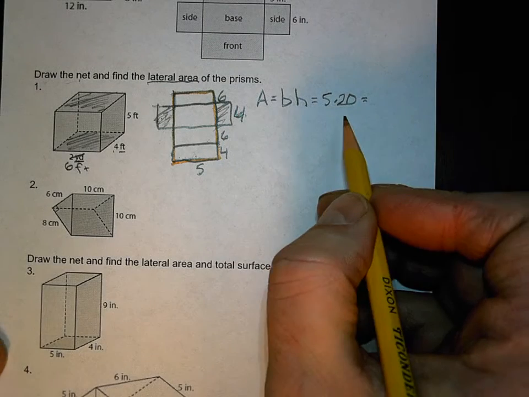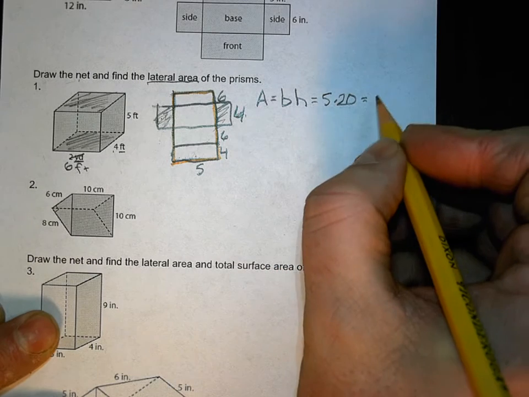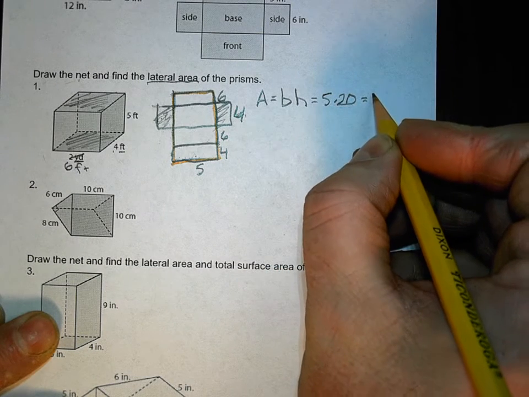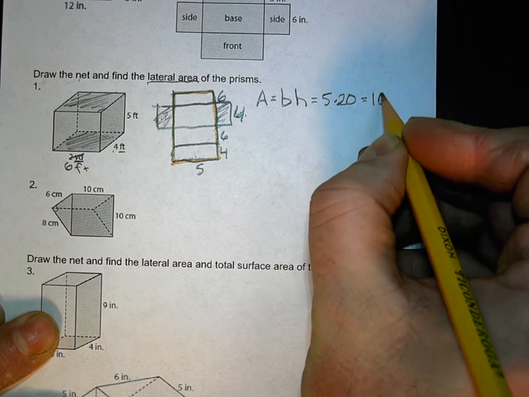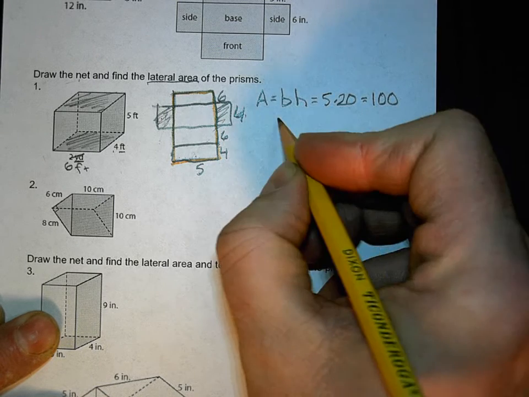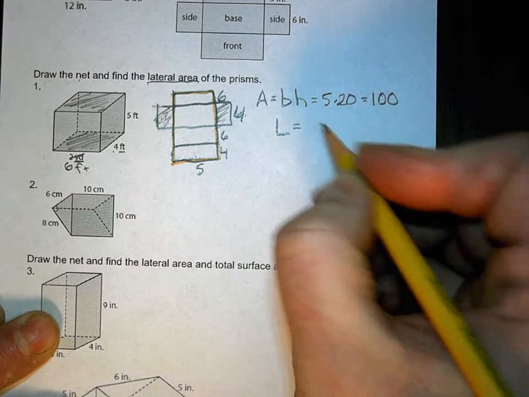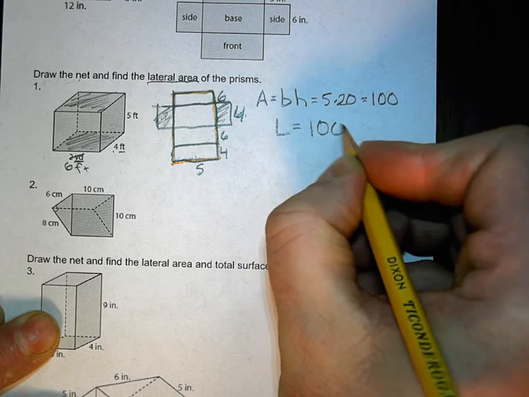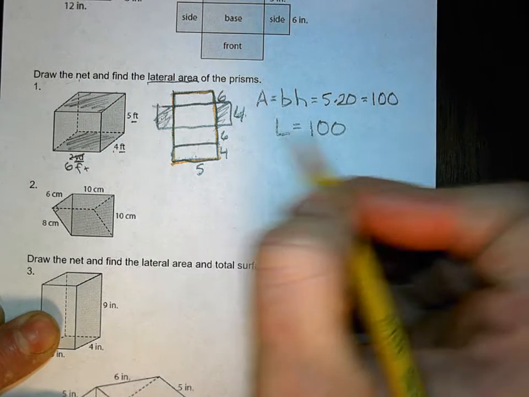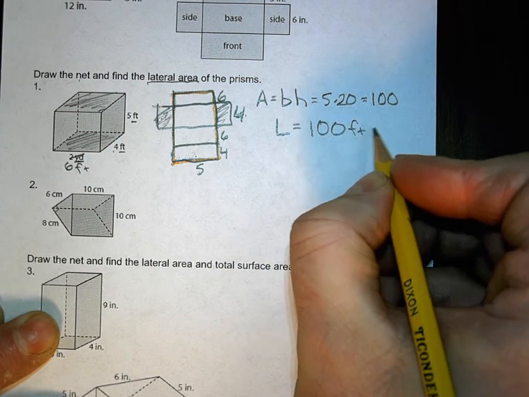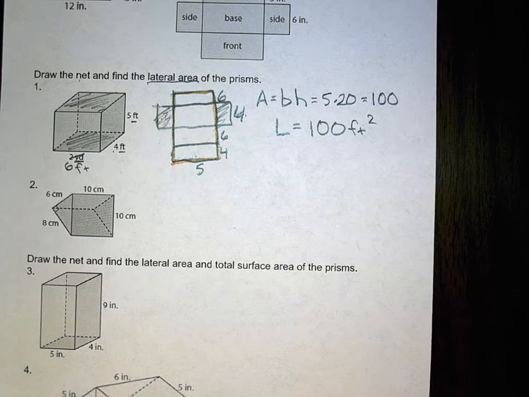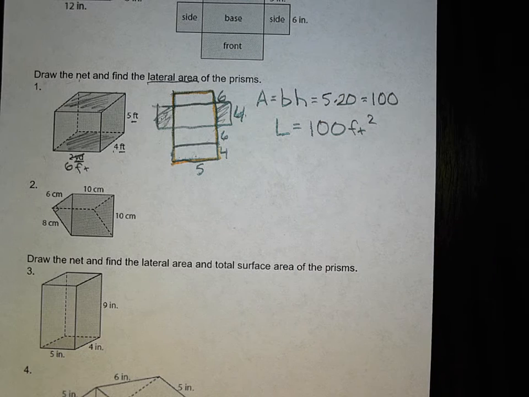So what's 5 times 20? 100. So lateral area, or L, equals 100. What's our measurement? Feet squared. Area is always squared. Easy.